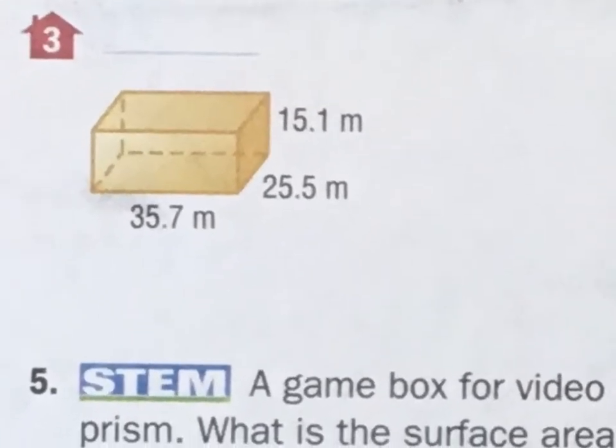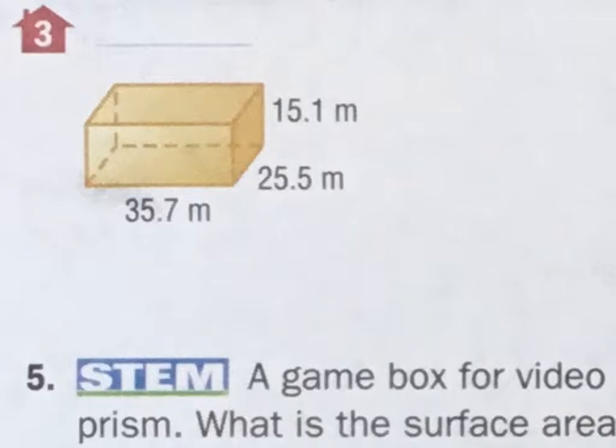Now, this one, it's not all broken up, so now we're going to use the formula. And the formula for surface area equals 2 times length times width plus 2 times length times height plus 2 times height times width. Okay, so surface area equals 2 times, here's my length, here's my width, and here's my height. Okay, so we want length and width.